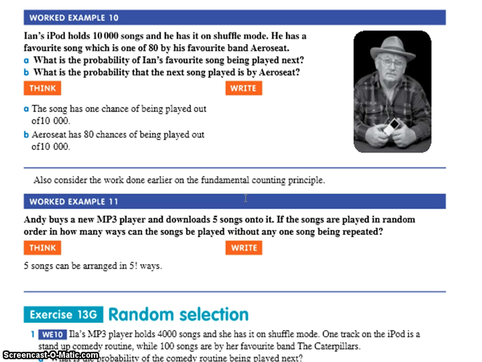How many of those 10,000 songs are his favourite? His favourite song is by Aerosmith. How many of his favourite songs? One. Out of how many? That's it. 1 out of 10,000.